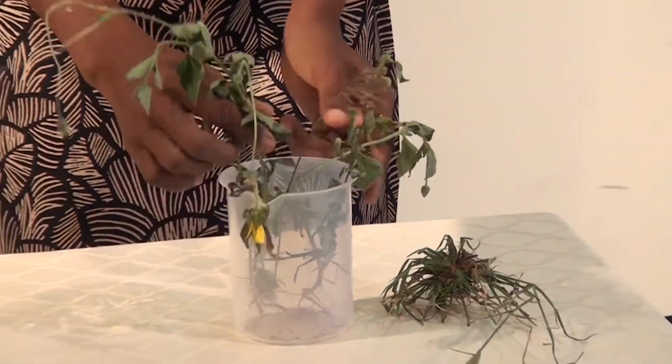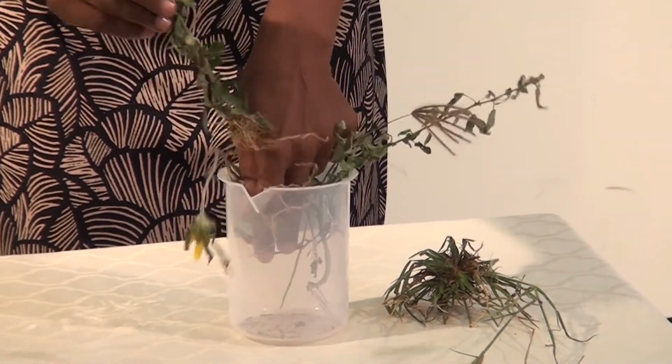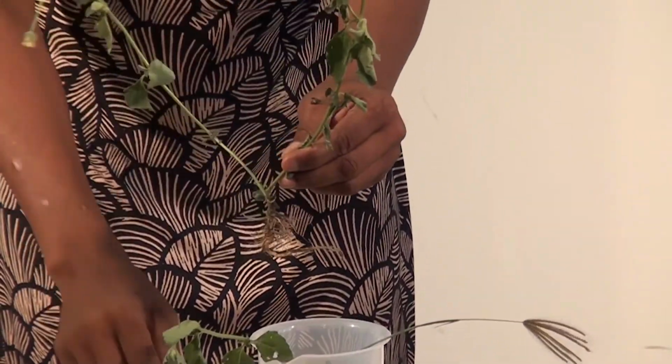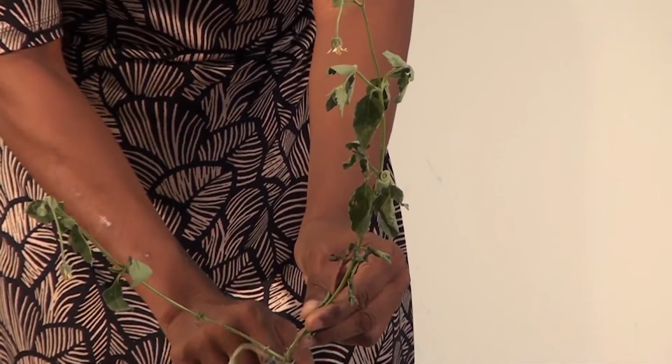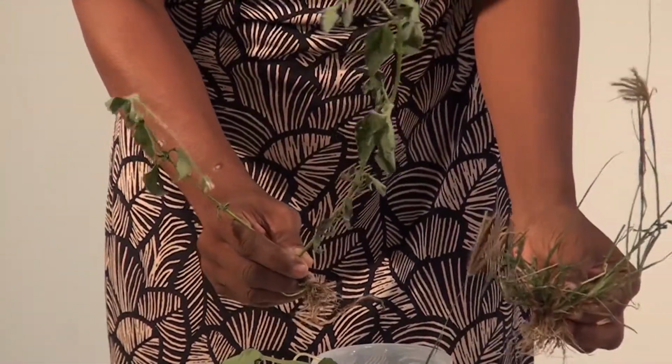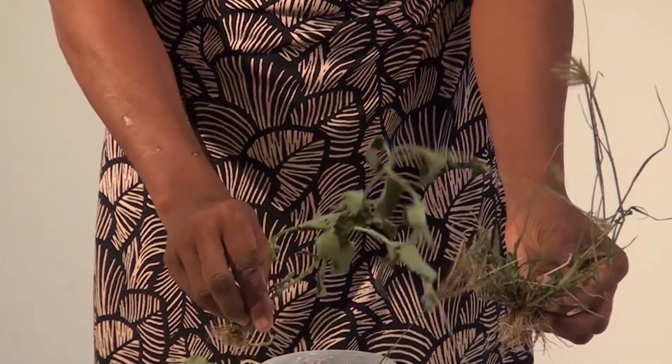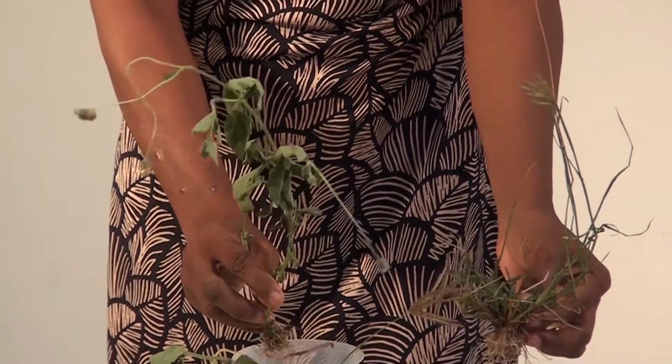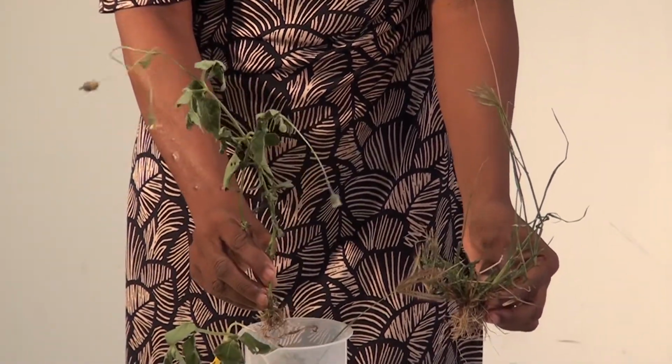Good. And here we have another type of plant here. This we would call a shrub. Now I want you to look closely at these two types of plants and see if you can recognize anything that is similar or different about them.